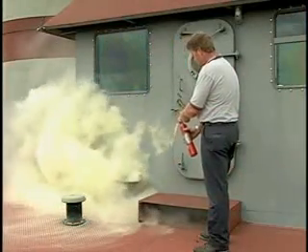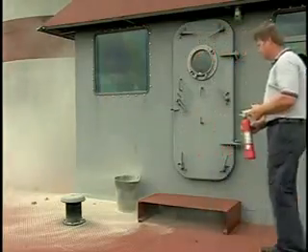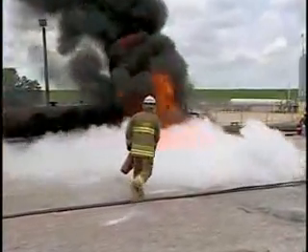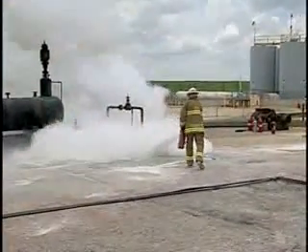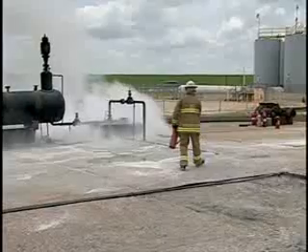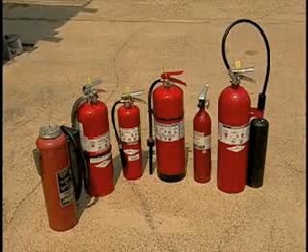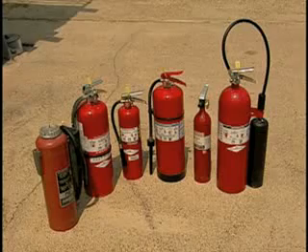Technique is so important because the average portable extinguisher has a relatively short discharge time. Larger extinguishers deliver a larger flow rate, so you have more extinguishing agent, but not much more duration. Before we explain proper handling techniques, let's first look at the various types of extinguishers and their applications.